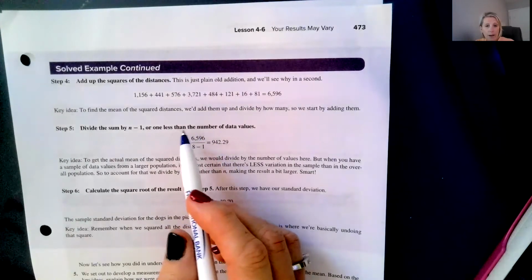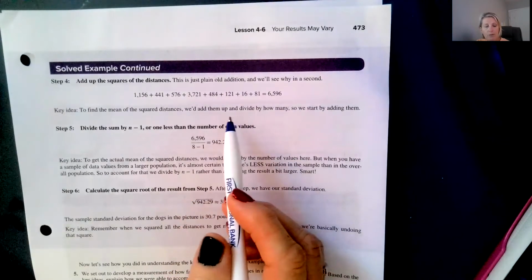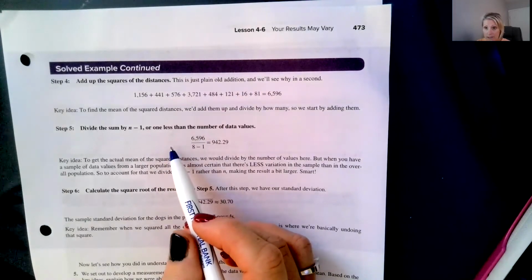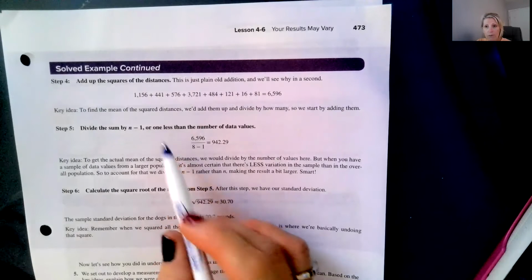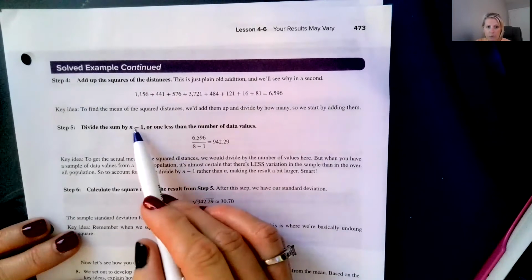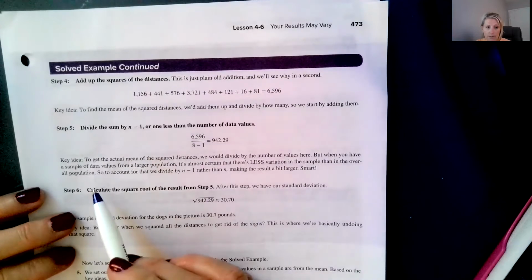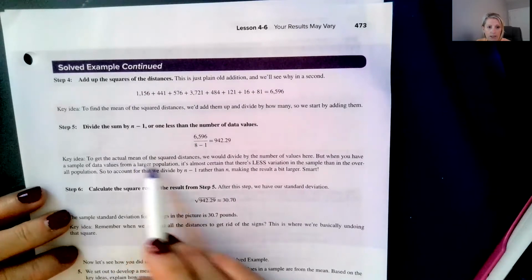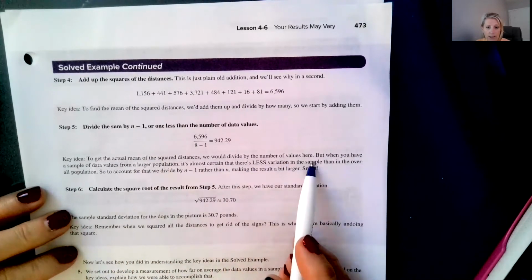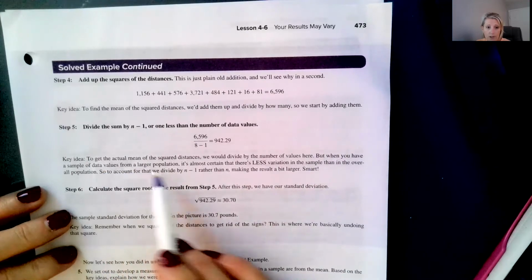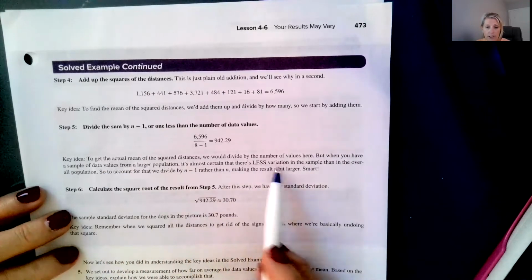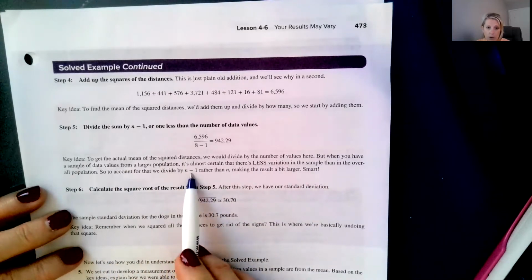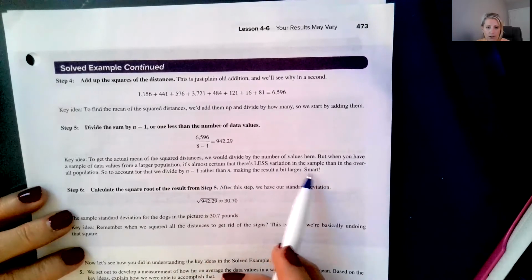If we had a population, we would divide just by n, but because we have a sample and we've done some estimating with our mean, because it's just from a sample, it's not from the population, we're going to account for that estimation in the mean by subtracting 1 from our sample size. It says to get the actual mean of the squared distances, we would divide by the number of values here. But when you have a sample of data values from a larger population, it's almost certain that there's less variation in the sample than in the overall population. So to account for that, we divide by n minus 1 rather than n, making the result a bit larger.